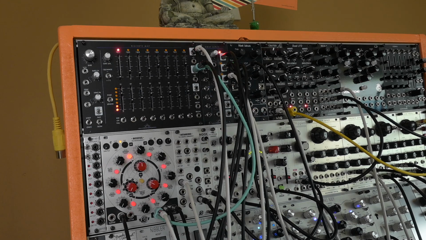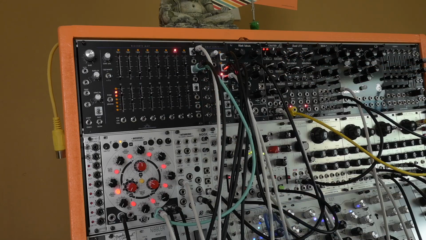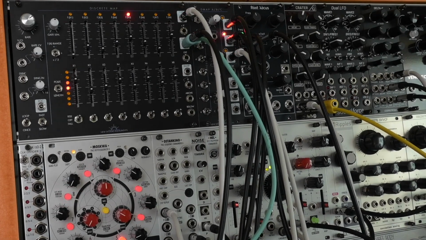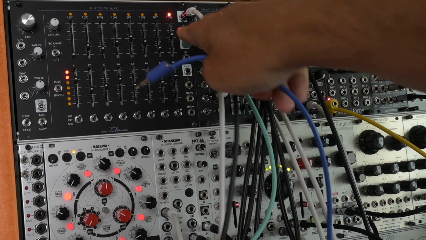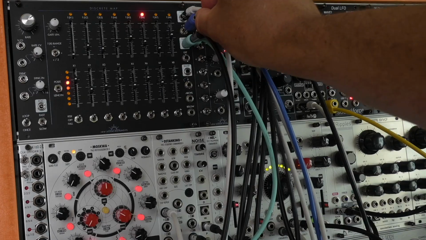The second output of this third sequencer is routed into the transpose input on the Discrete Map, which is the plus Y output here. Let me reconnect this.